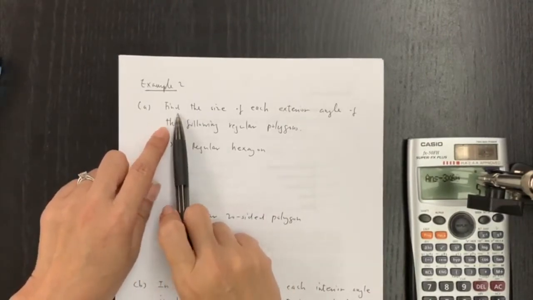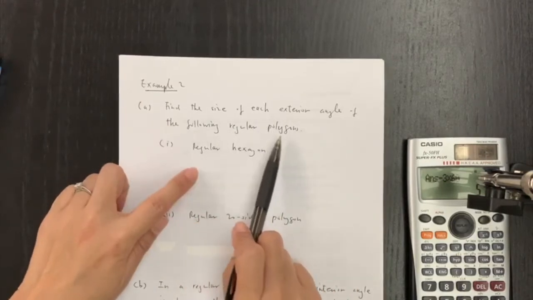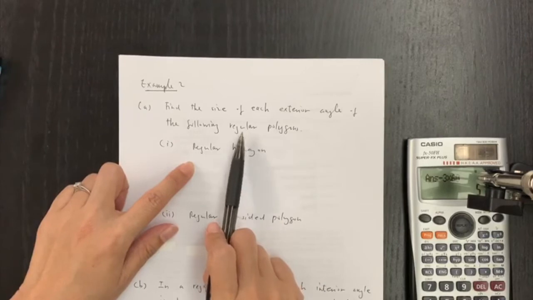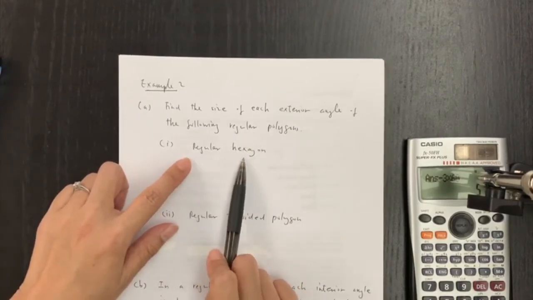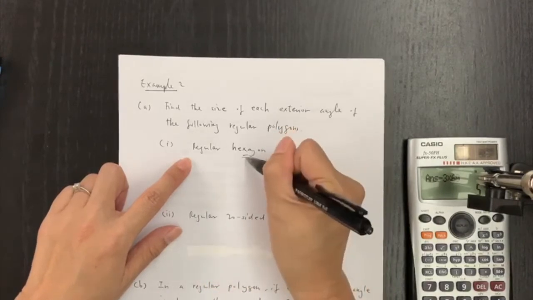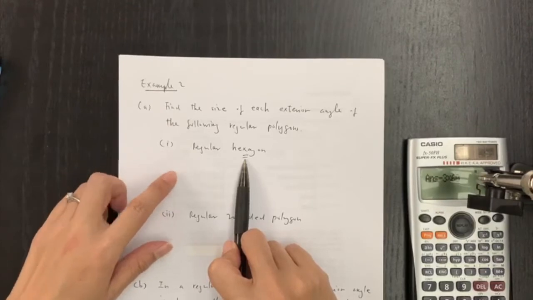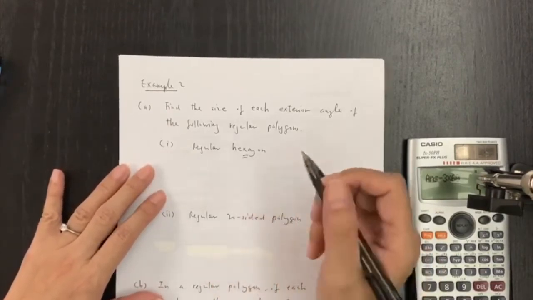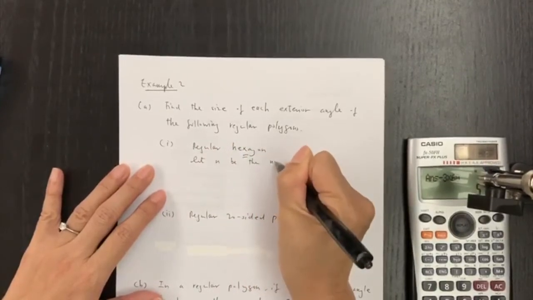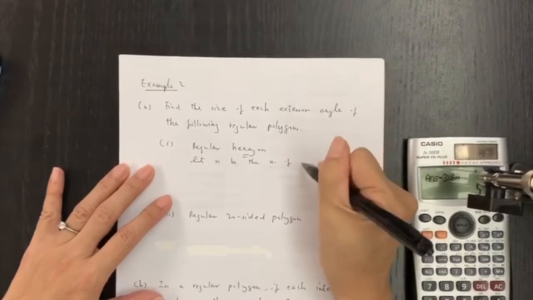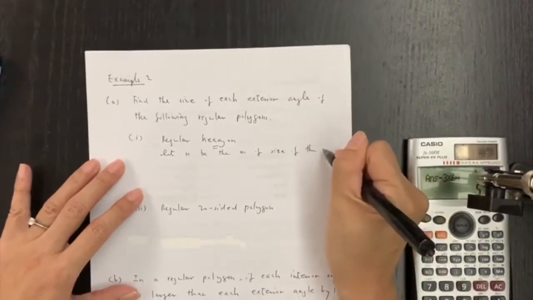So the information is, find the size of each interior angle of the following regular polygons. Okay, what does regular mean? Regular means all sides are the same. All right, now we have a regular hexagon. So this is important. Do you remember how many sides there are? Hexagon means we have 6 sides. Is that right? Okay, so we can let n be the number of sides of the polygon.